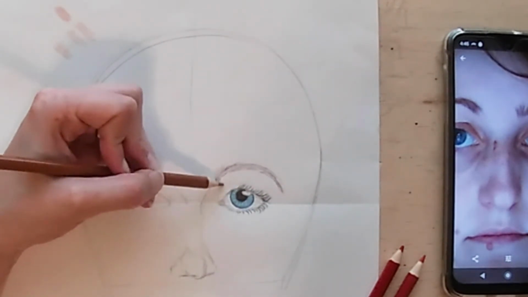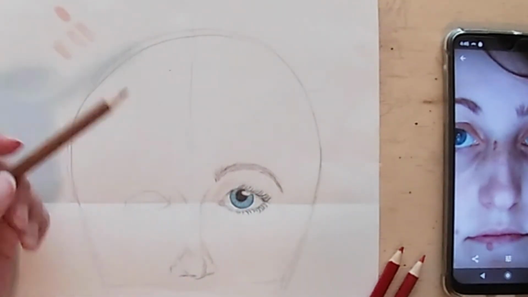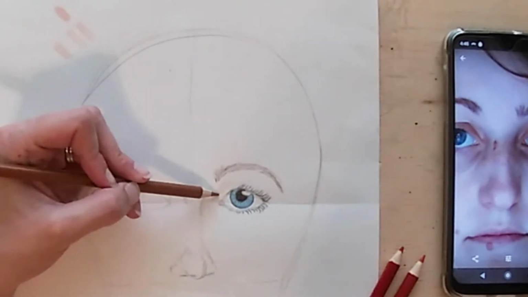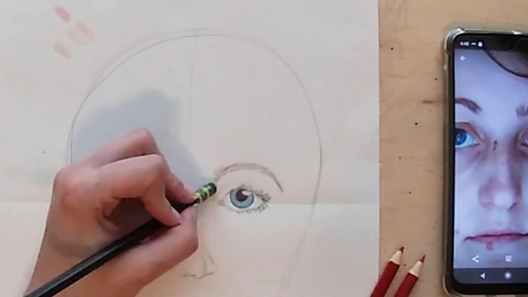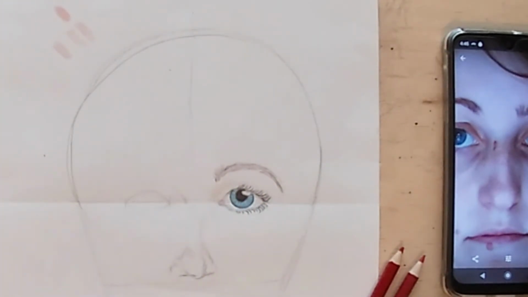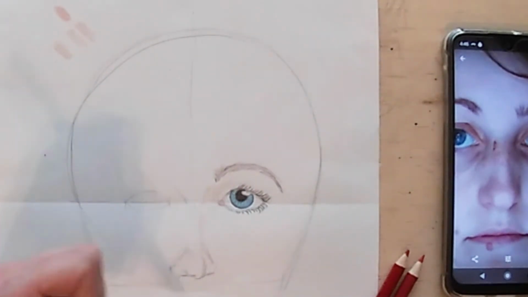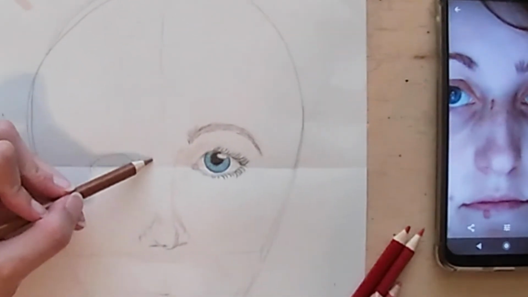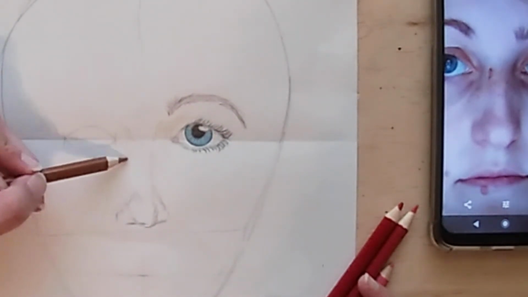Now you do not have to get this detailed. If you just want to make a decent looking face, you could just color this a flat, solid version of your skin tone. But I'm going to use what I know about shading to accentuate my features and try to make my nose stand out a little bit. Or not stand out, that's not the right word. But shape my nose without having outlines.